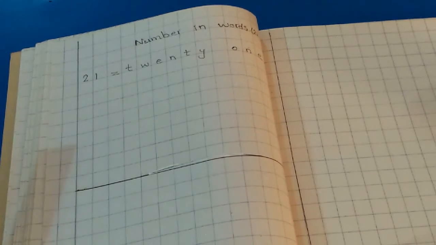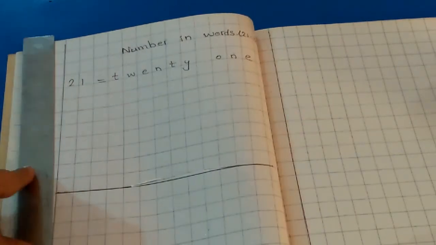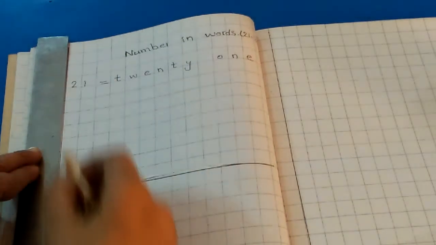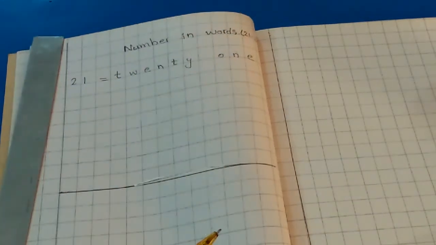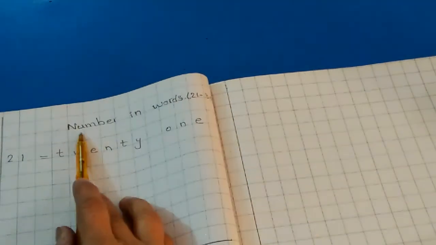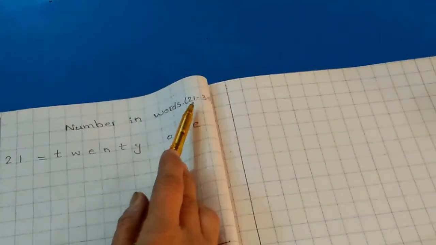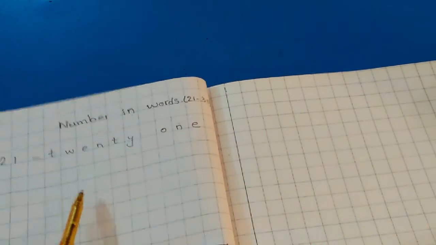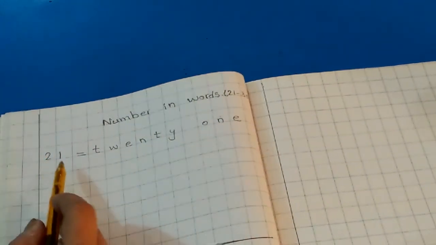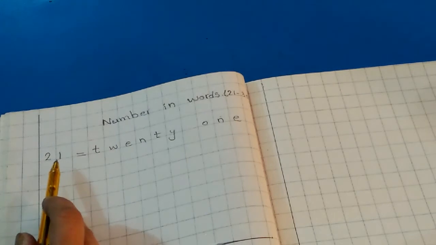Children, first you will draw the margin line on the left side of the copy like this. Then you will write the heading on the top of the page, and the heading is number in words 21 till 30. Then you will write the 2 in one box and 1 in another box.